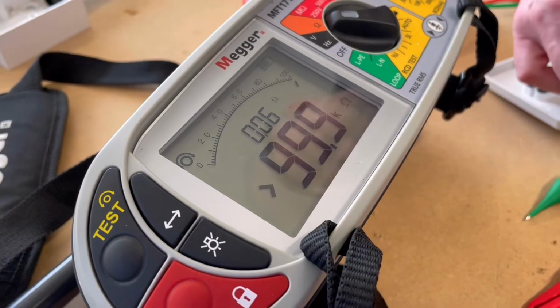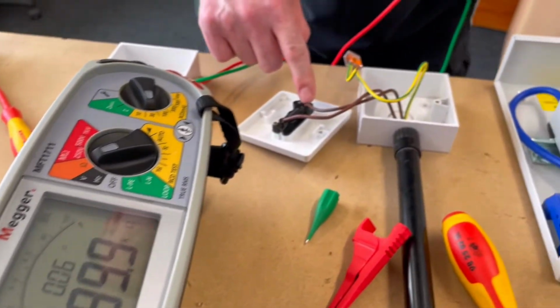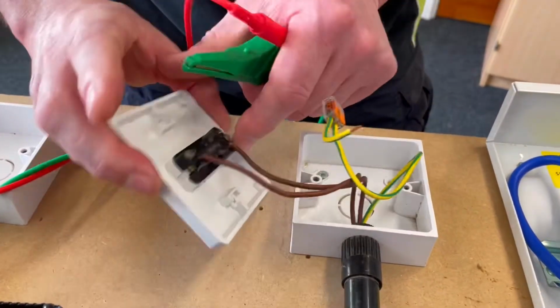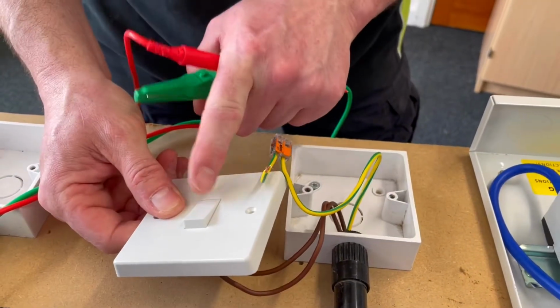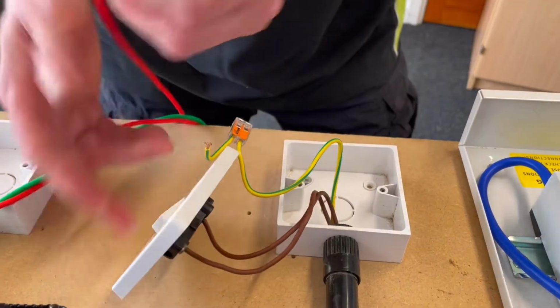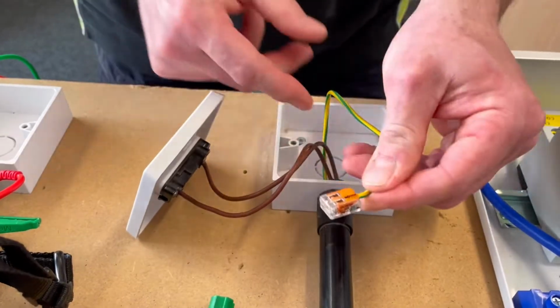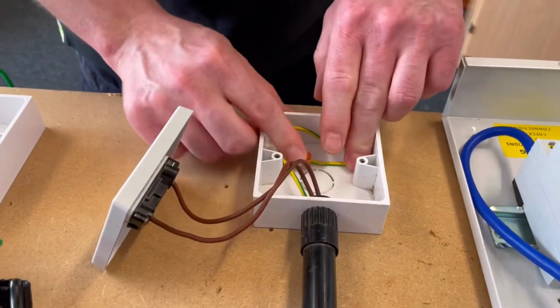So we know it gets all the way down to here where we've connected into our Wago 221, and we've picked up our line connection from the switch and we've left it in the on position. So I've left that in the on position. That's really important when we get to the insulation resistance test, which we're going to carry out next. I now don't need this little additional lead here, but I'm going to keep my Wago connector on there for future extension of the circuit.